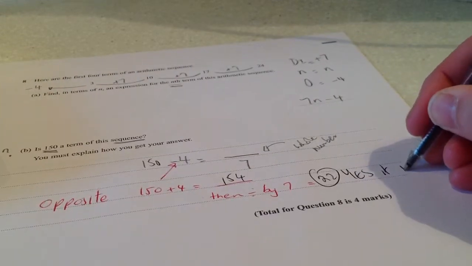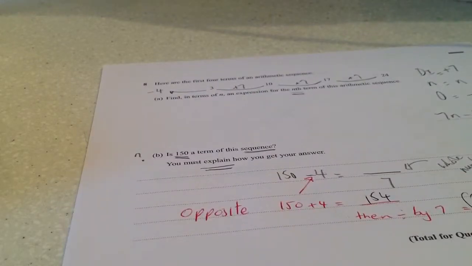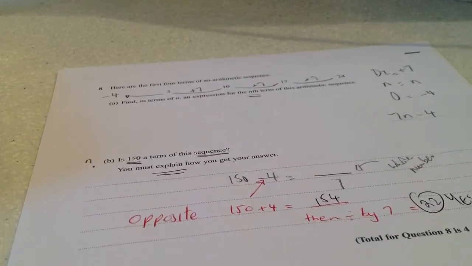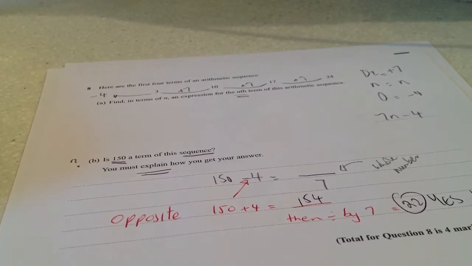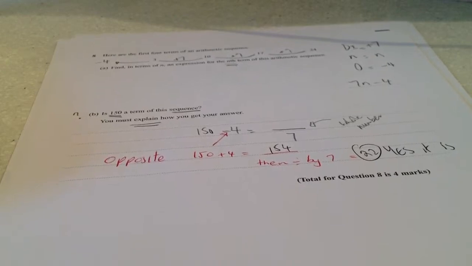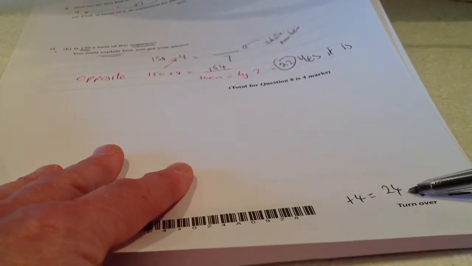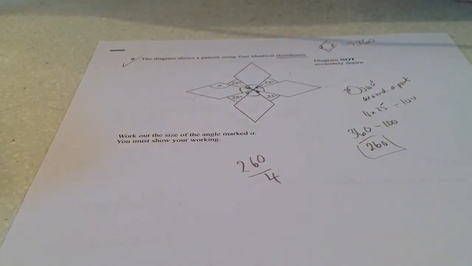So I'm answering the question, but more importantly, I'm explaining how I get my answer. Really important when it says you must explain your answer, that you give calculations to describe how you got your answer. Now, I think that gives me another 4 marks, which I think I'm now on 24, I think.